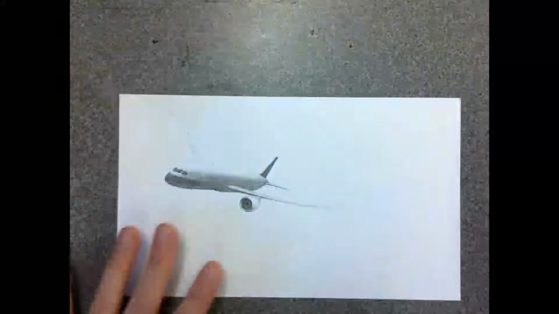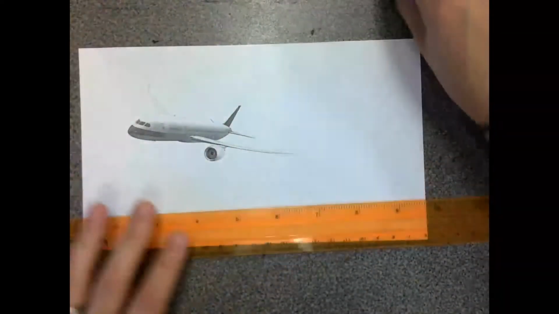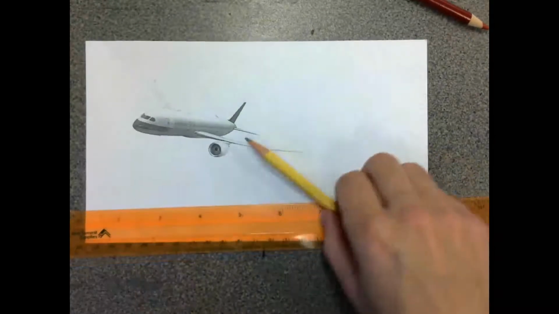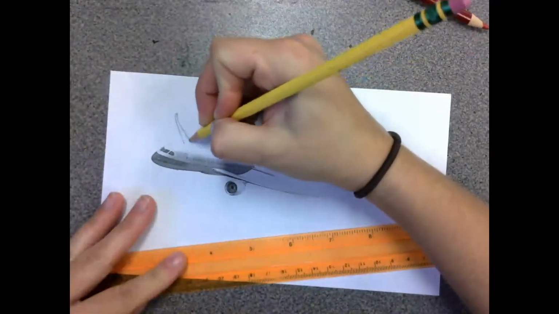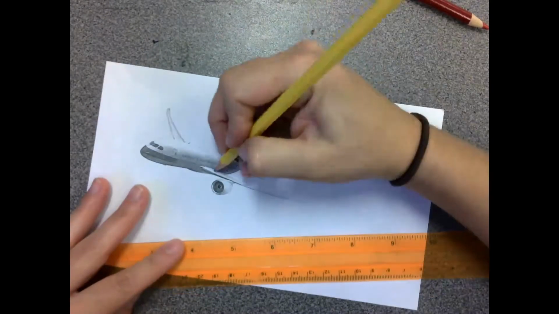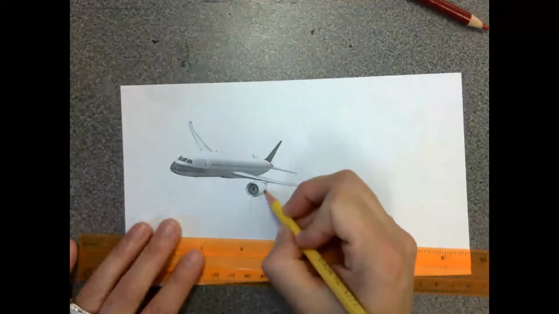And so I'm going to bring in the airplane. And I'm also going to use a ruler and again a pencil. Now I'm going to trace over some of these things so we can see them a little bit better. The photocopy didn't necessarily do a very good job, so now I can see it a little bit better.